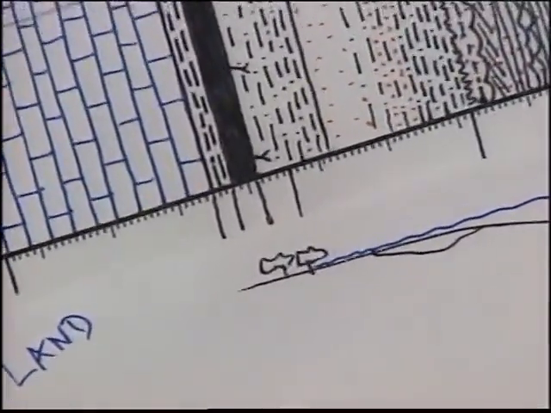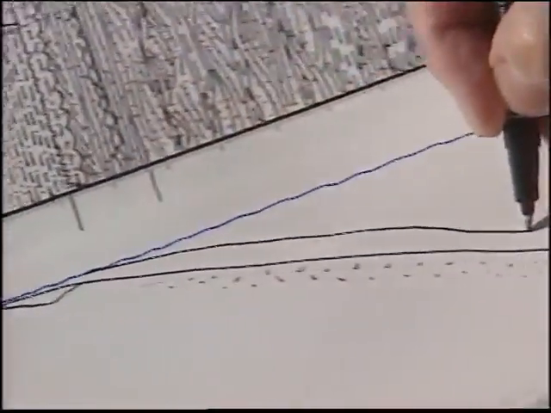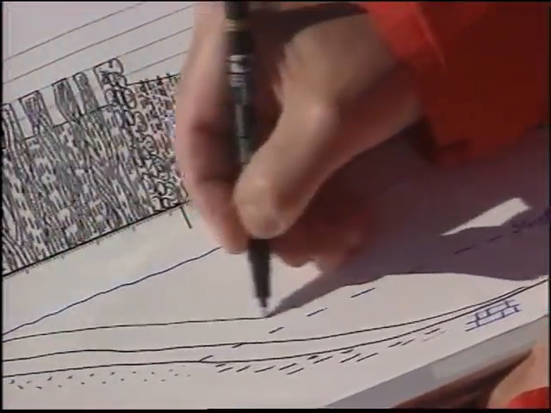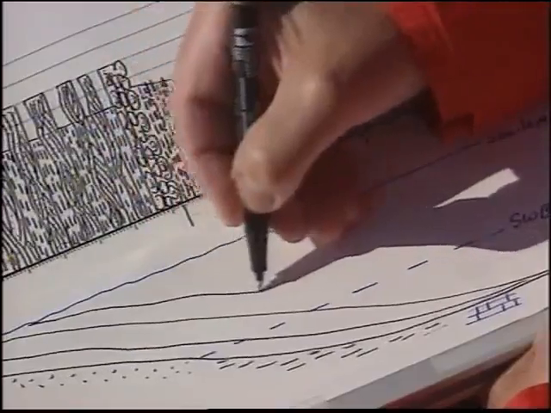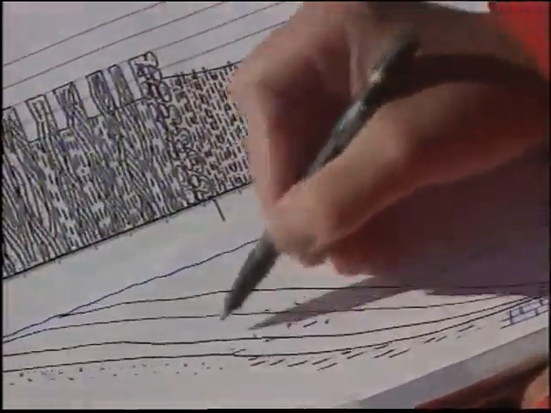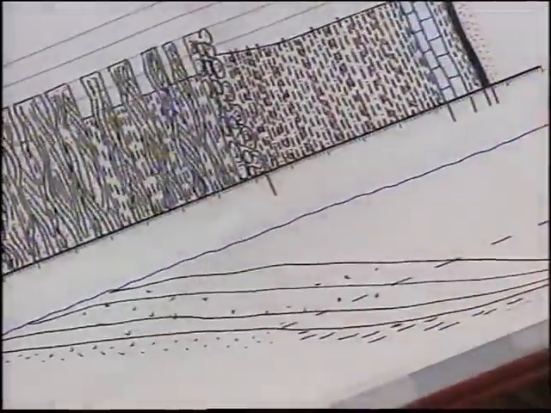Now, to produce the vertical section, what probably happened through time, of course the sediments would build out. So each of these lines I'm drawing in are timelines, but they are also successive positions of the sea floor as the whole system built out.